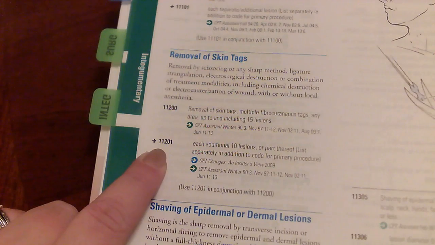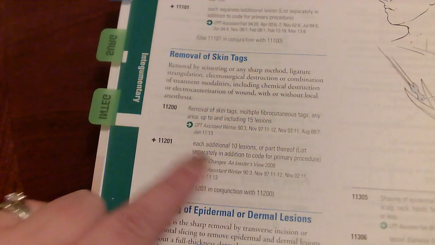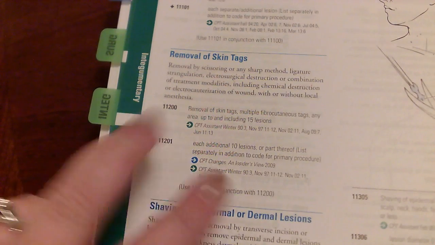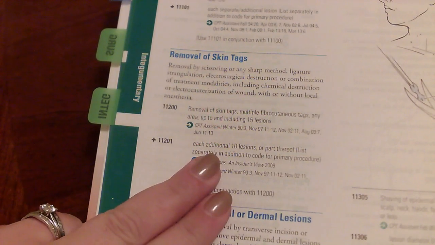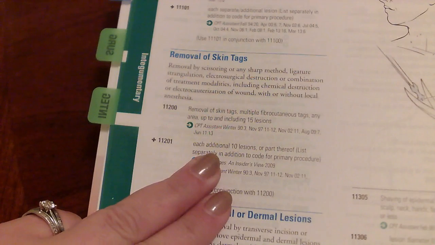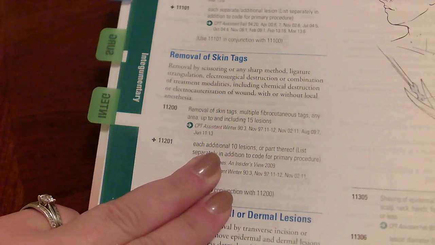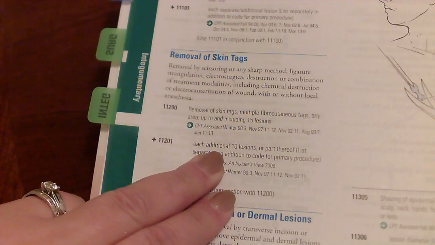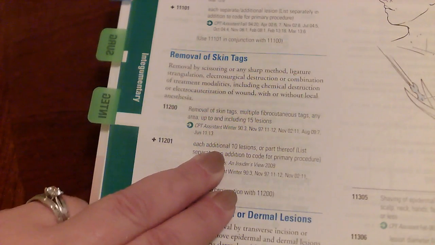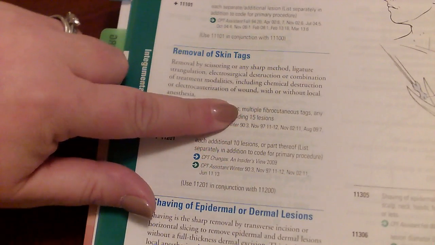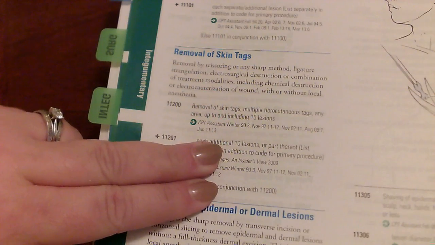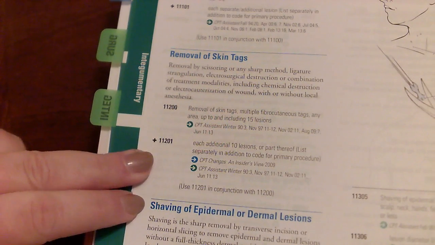11201 once and 11201 a second time. So we would have two 11201 codes to make up for those additional 20 lesions that we would remove. So that way all 35 lesions will be billed for. The first 15 here, and then 2 additional sets of 10 lesions with this 11201 code.